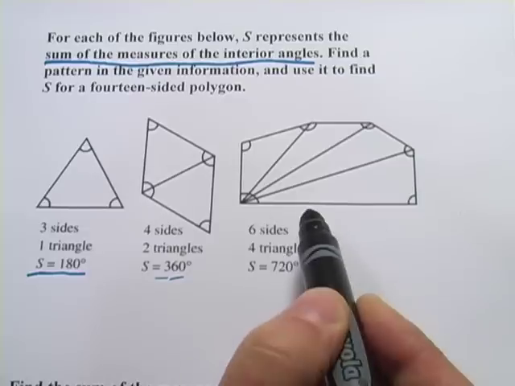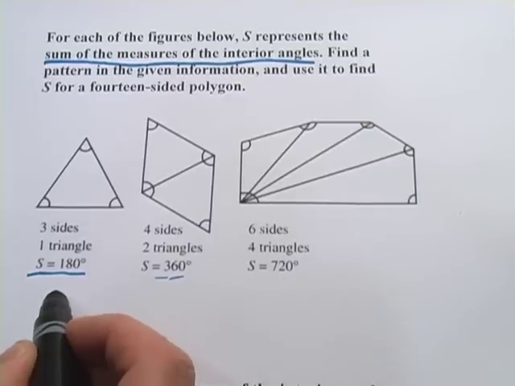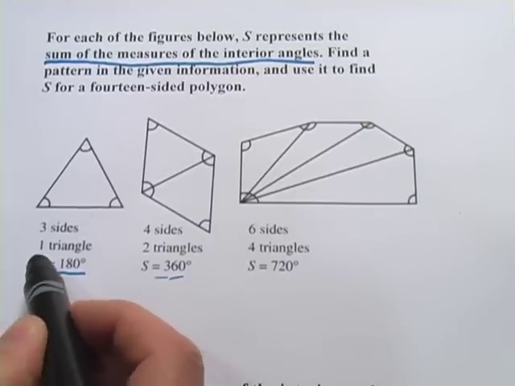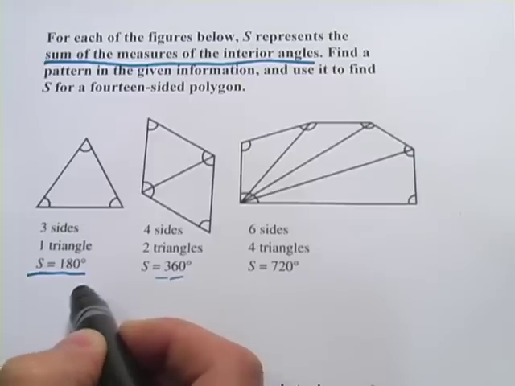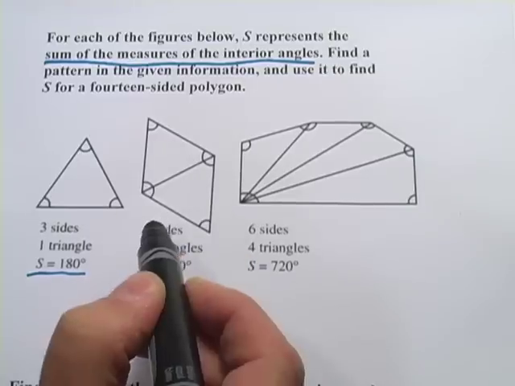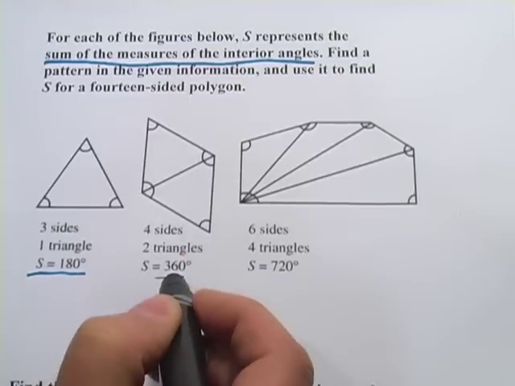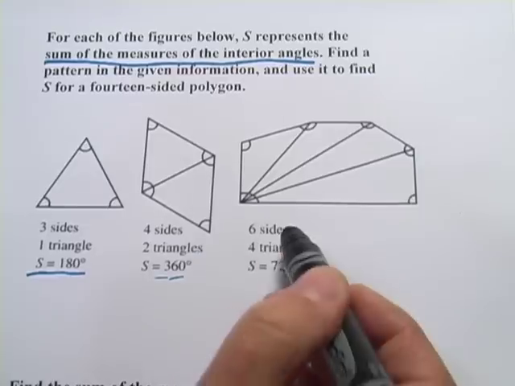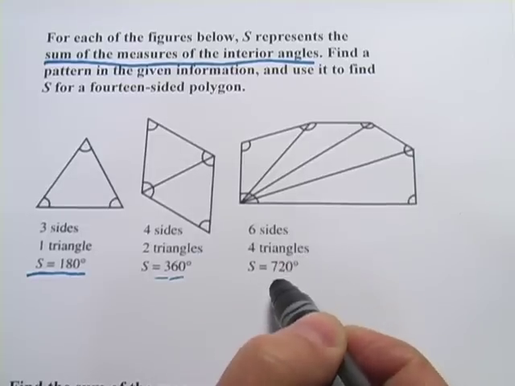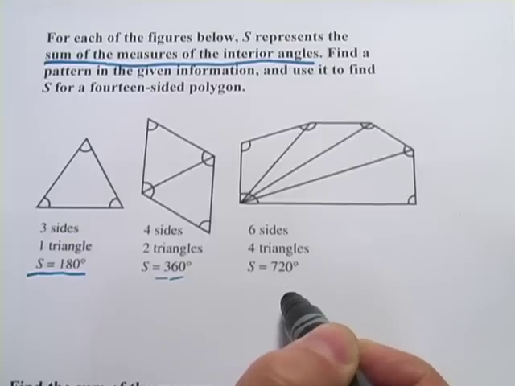Now the pattern that this shows, maybe you've figured this out yourself already, is the number of triangles that you cut this figure into multiplied by 180. So a triangle has 1 triangle, multiplied by 180 is 180. A quadrilateral has 2 triangles in it. You multiply it by 180, you get 360. A 6-sided figure has 4 triangles in it. You multiply it by 180, you get 720.